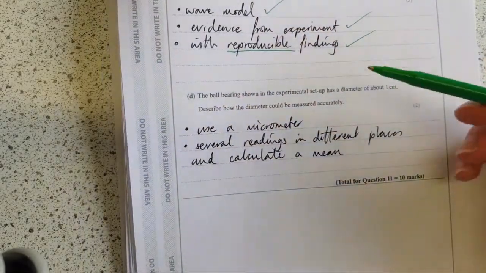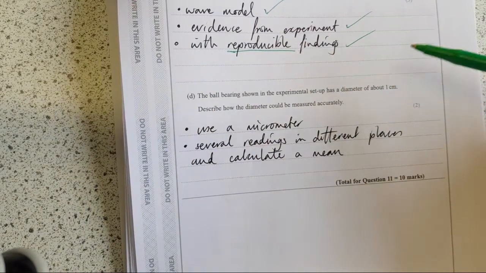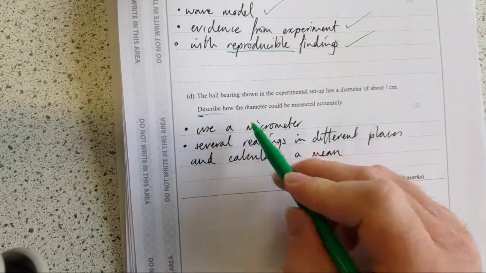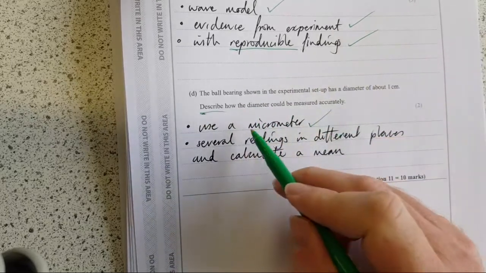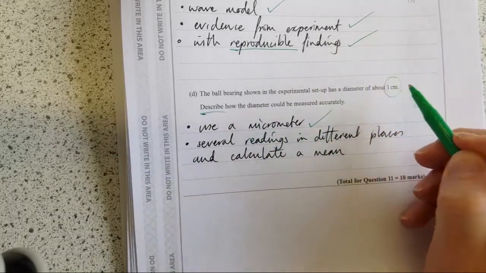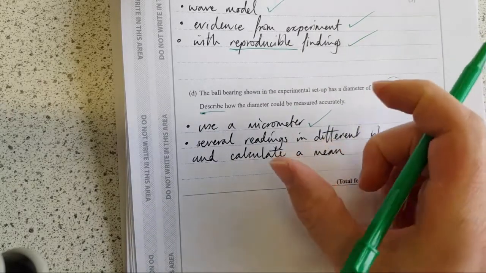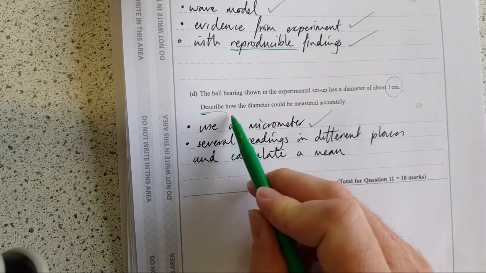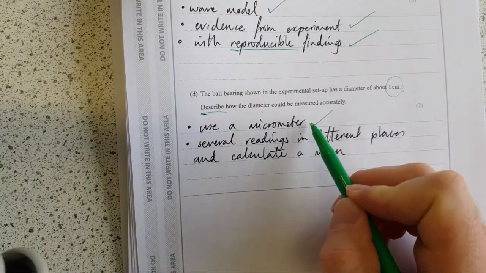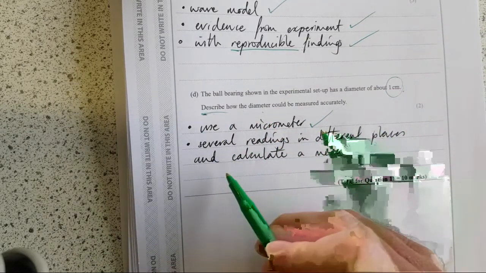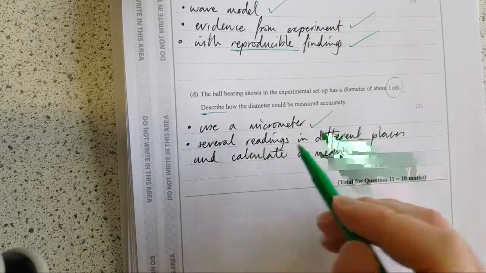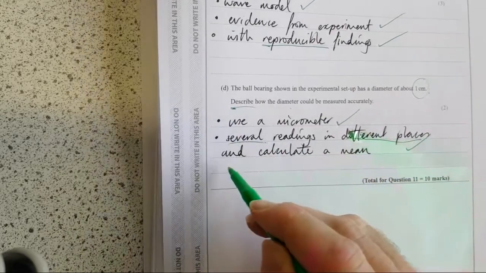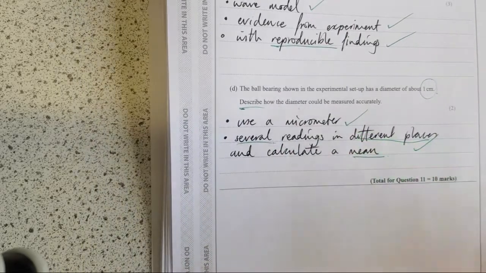Next one, the ball bearing shown in the experiment has a diameter of about 1 centimetre. So describe how the diameter can be measured accurately. So when they're talking about this, they're looking for a correct instrument. A micrometer is okay for accurate measurements of things around 1 centimetre to about 5 centimetres, no bigger than that. Okay, and what you must say with any diameter or any kind of micrometer measurement, you do several readings in different places and calculate a mean. You must say both of those things for this mark.